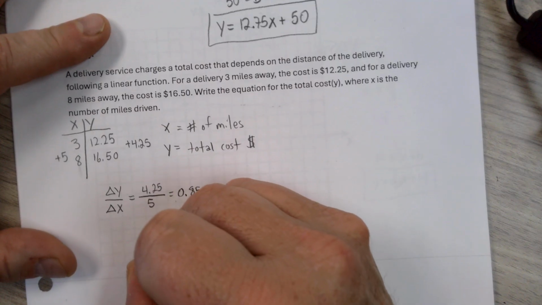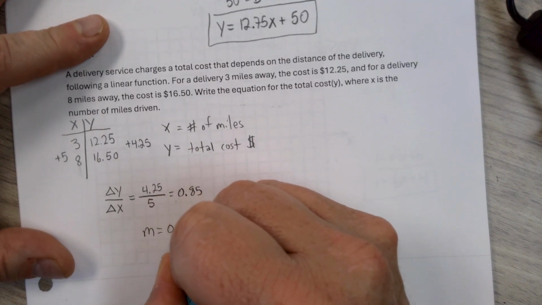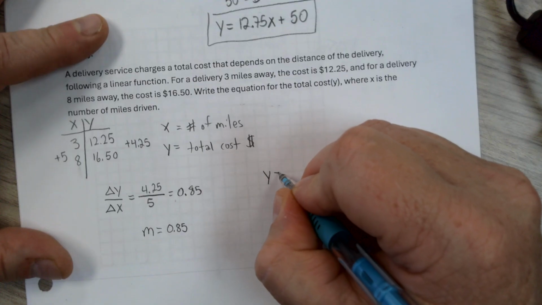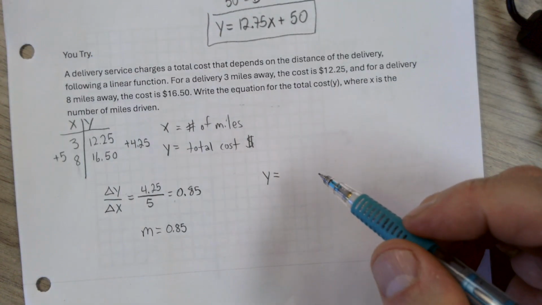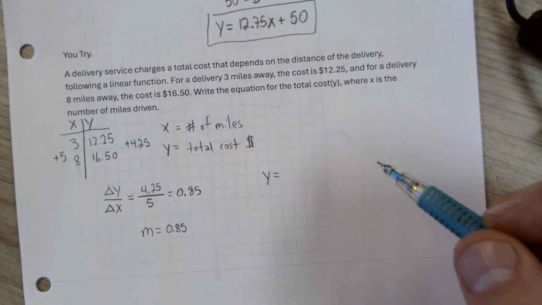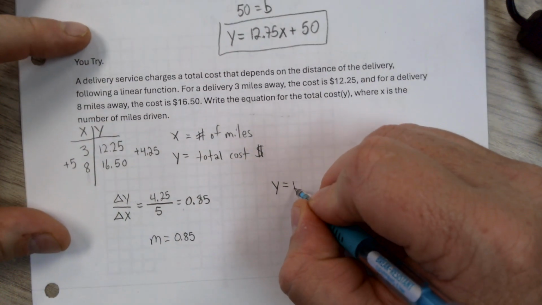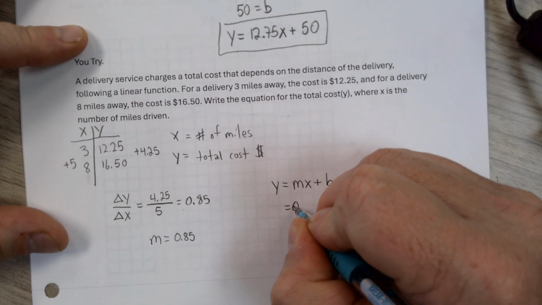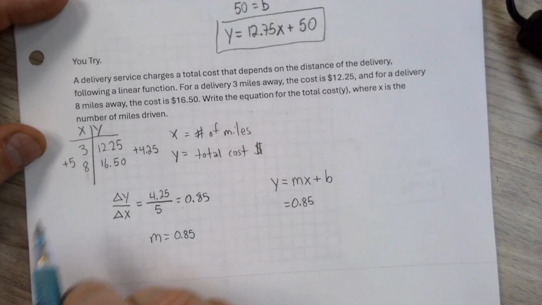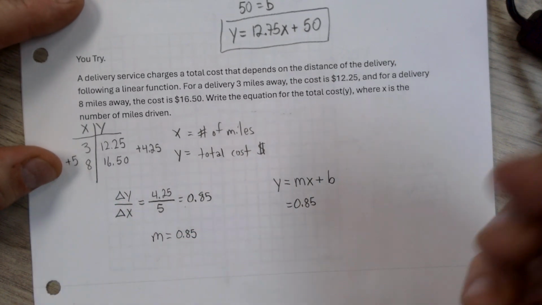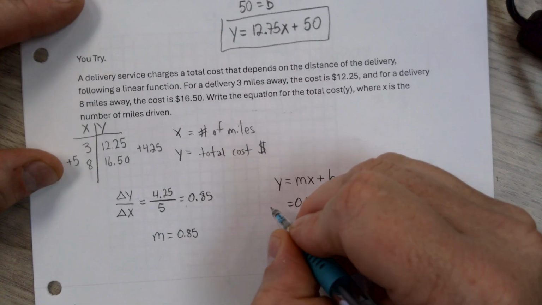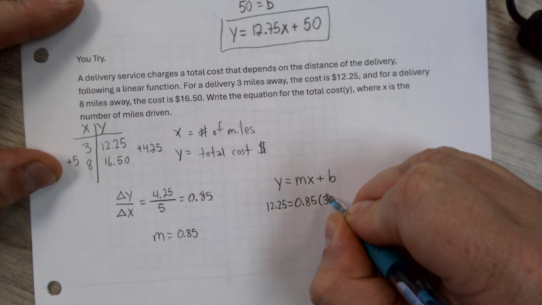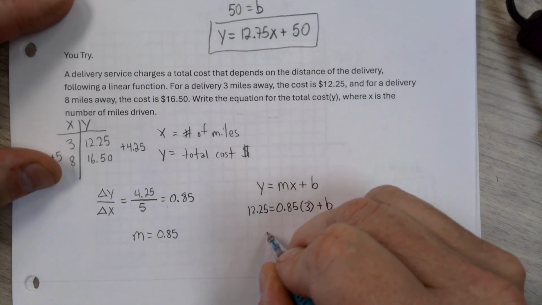And so we now know what our M is. And once again, we want to find our start value. How much does it cost if you're delivering 0 miles? So what is that initial fee that they're charging? So y equals mx plus b. We know our M is 0.85, and now we have a choice. We can choose either one of these. I don't think it really matters. So I'm going to use the 12.25 since those are smaller values, times the 3 plus b.